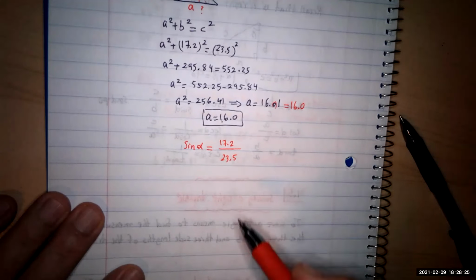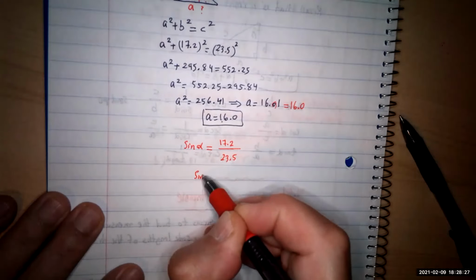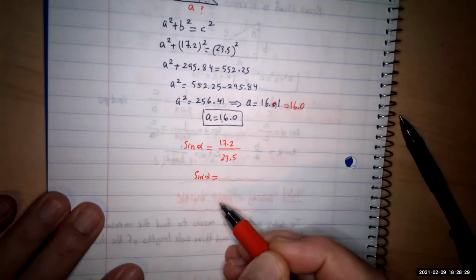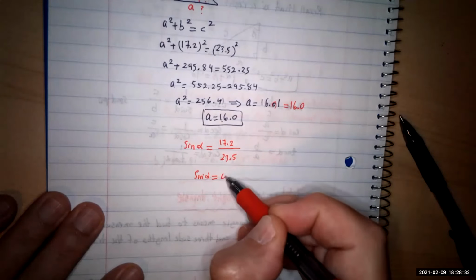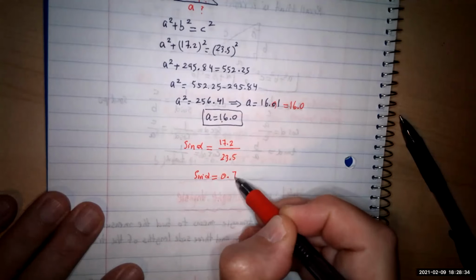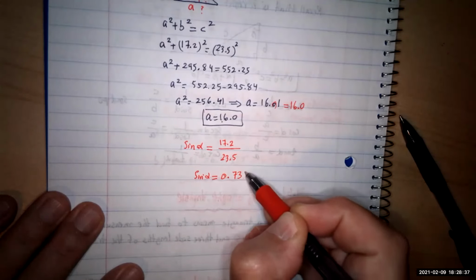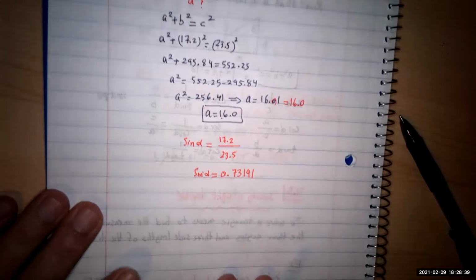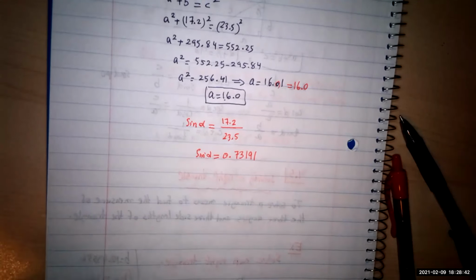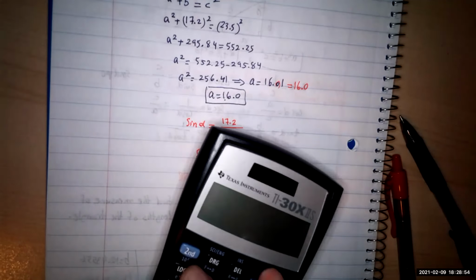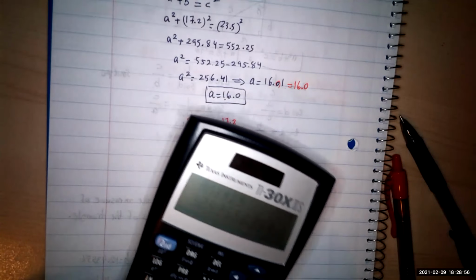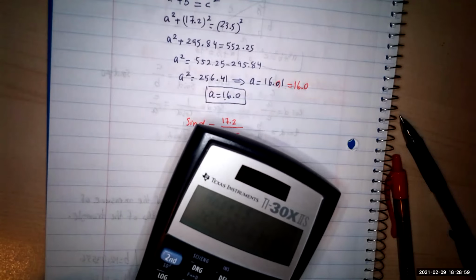If you divide this using your calculator, that gives you the sine of alpha equal to 0.73191. That's going to be the sine. In order to find the angle, we are going to talk about the sine inverse through the final exam. But for the time being, we have no other choice, we can use the calculator to do the opposite. We call it the inverse in future.